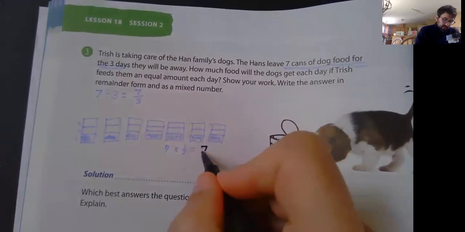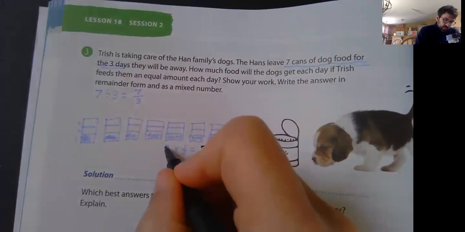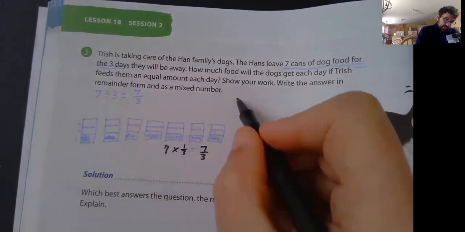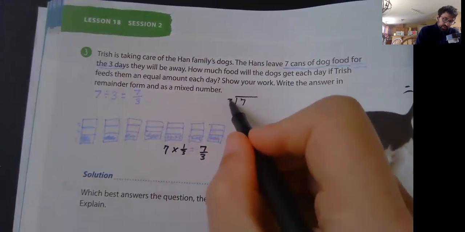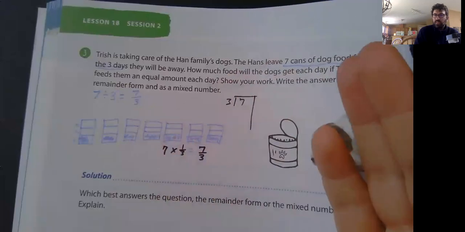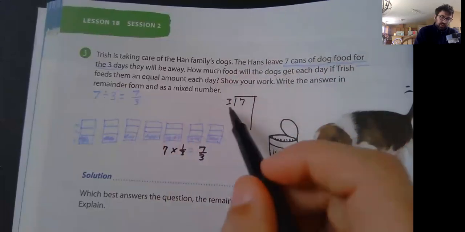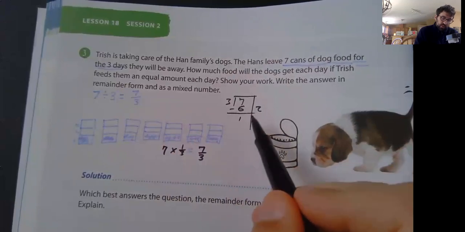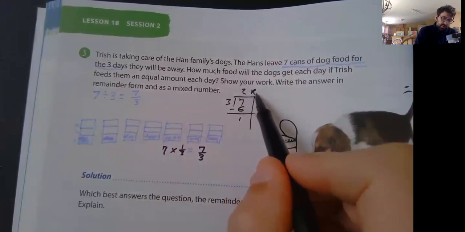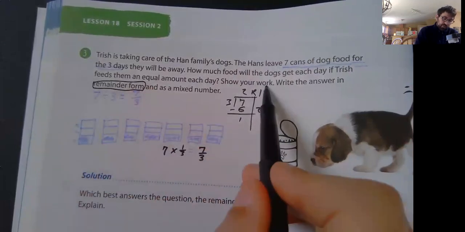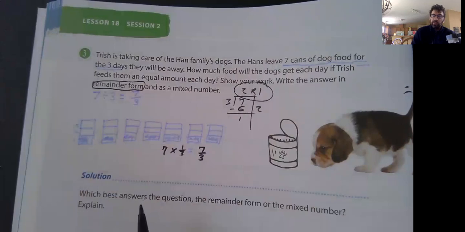So that gets us to 7/3. Okay, so we can look at this and divide by just doing 7 divided by 3. Again, we don't have to actually use the whole big 7. Hopefully you can do a lot of this in your head, but if you need to, we know that 3 times 2 is 6. You have 1 left over, so this would be 2, remainder 1. So in remainder form, that would be your answer, 2 with the remainder of 1.